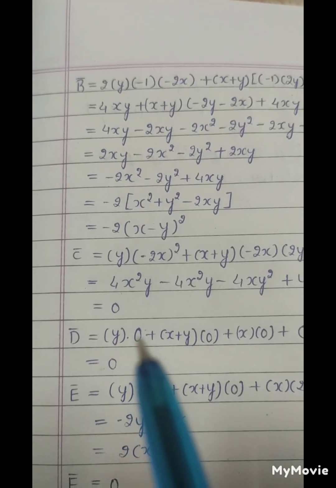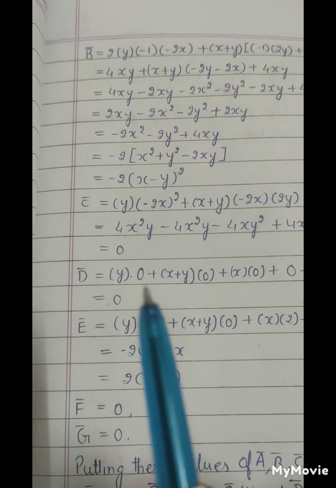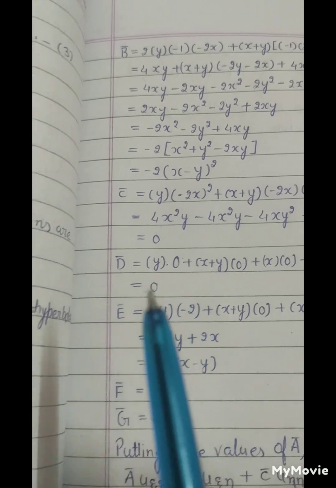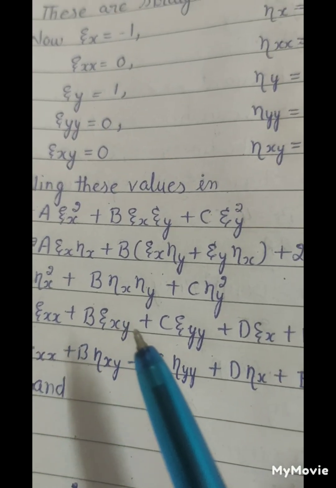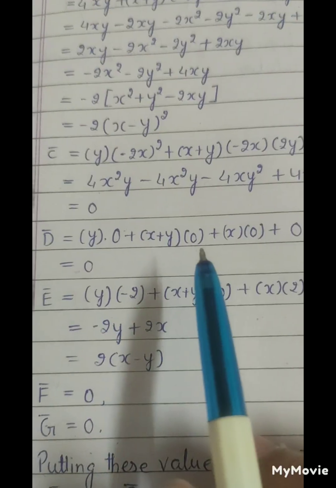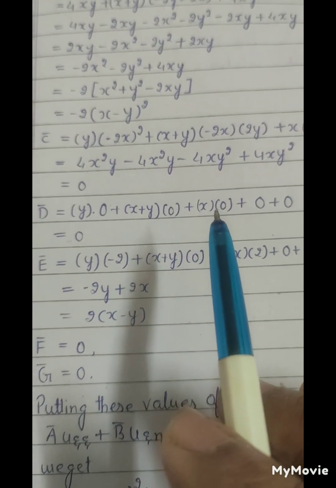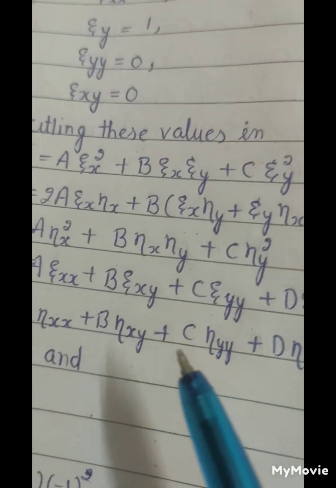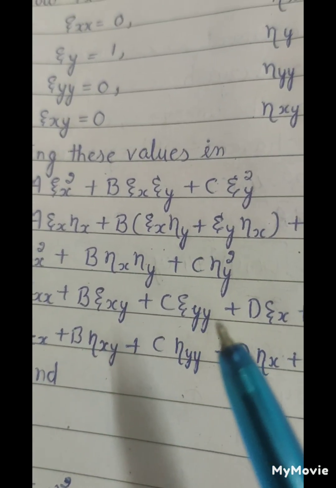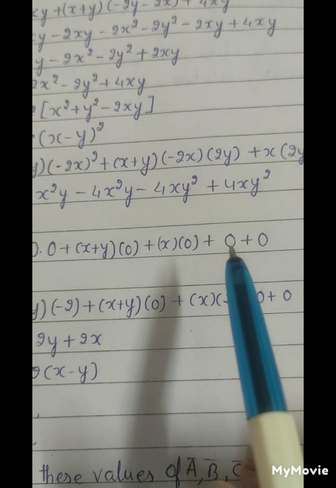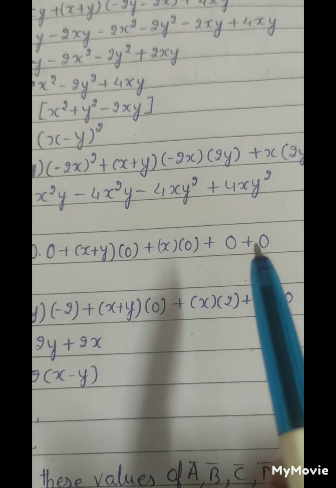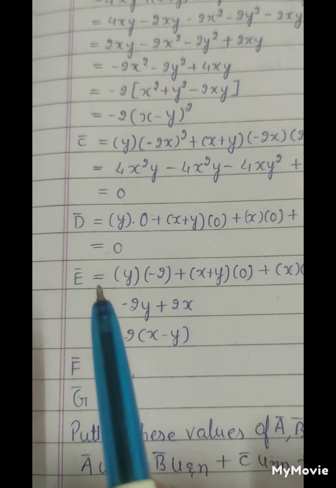d bar equals y into xi x is 0. Similarly, x b equals x plus y xi xy equals also 0, and similarly c equals x and xi yy equals 0, and containing d and e terms is 0, so equals 0.